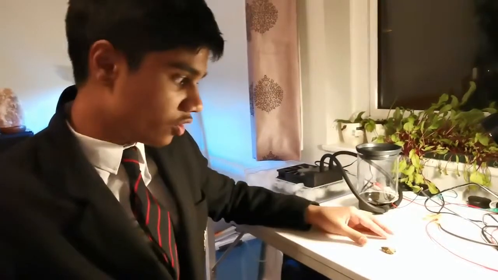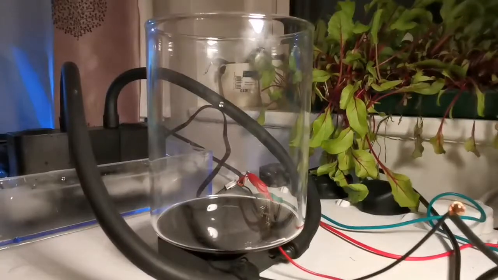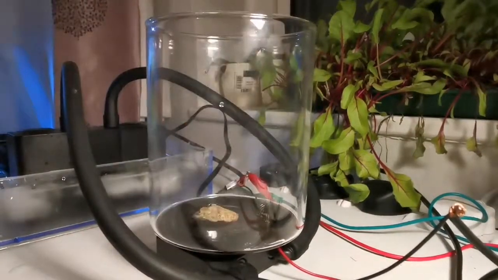Here, I have a piece of uranium ore called pitchblende, in which the uranium atoms undergo radioactive decay and emit alpha particles, which are helium nuclei. Now I'm going to place the radioactive sample inside the cloud chamber.